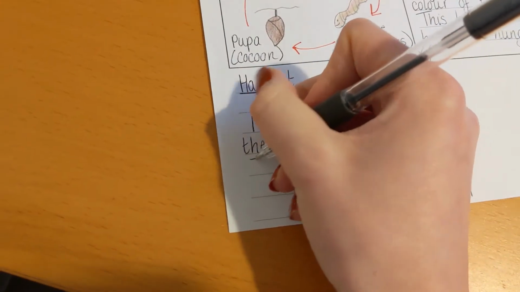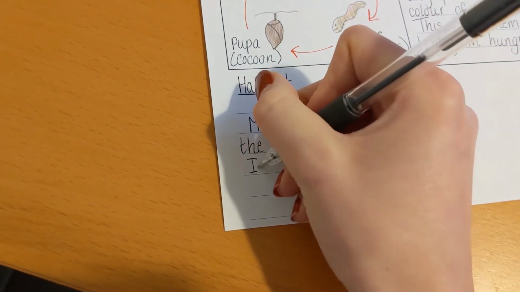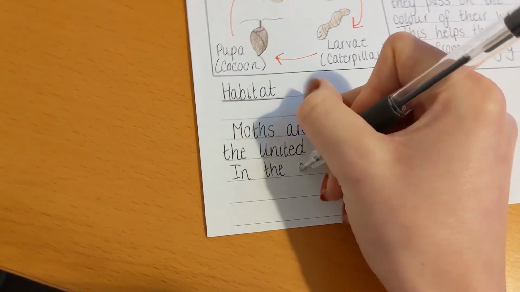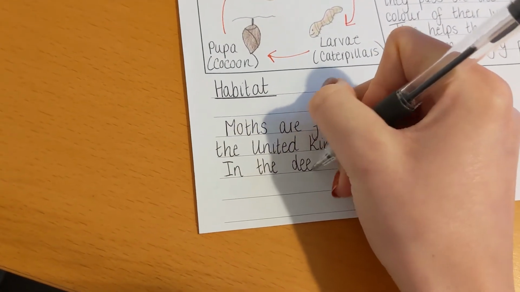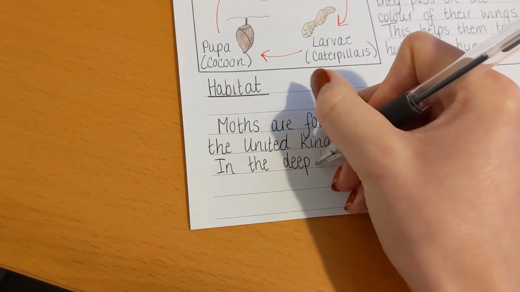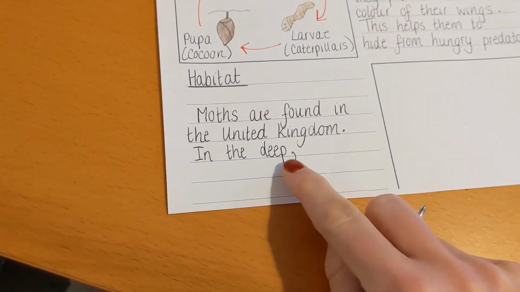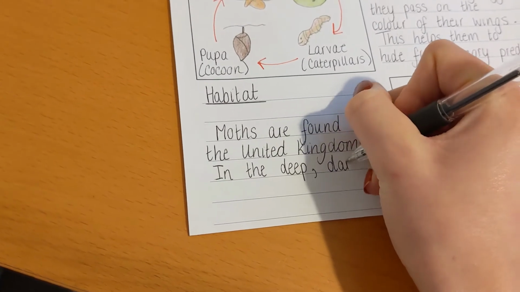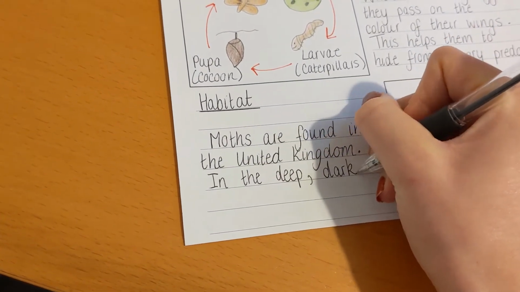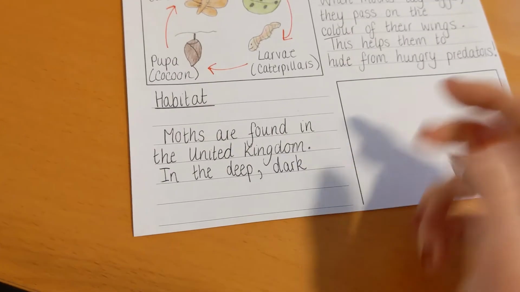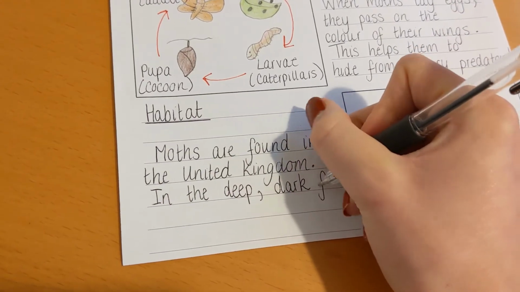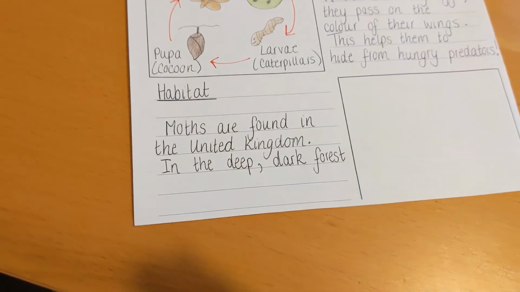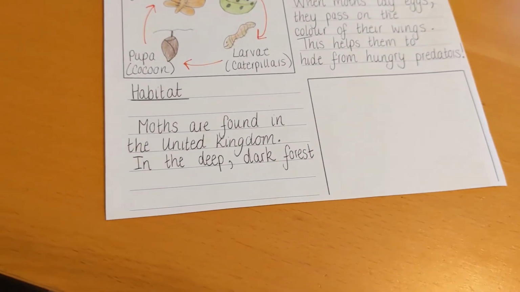Let's start with that. So capital letter at the start of my sentence. In the deep, and between my two adjectives I need to remember that comma. Dark. In the deep dark forest. In the deep dark forest, moths.